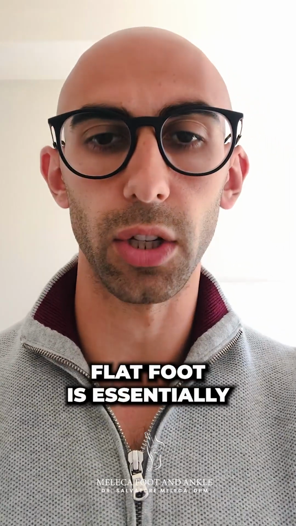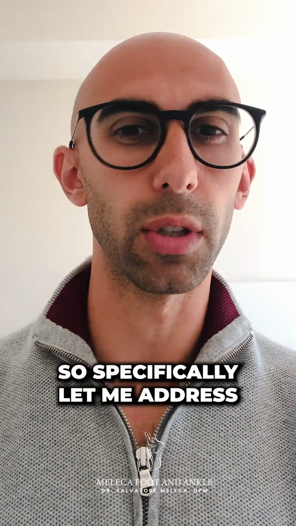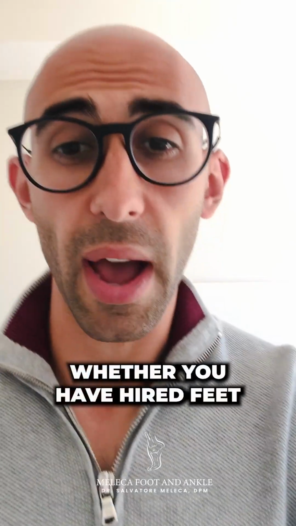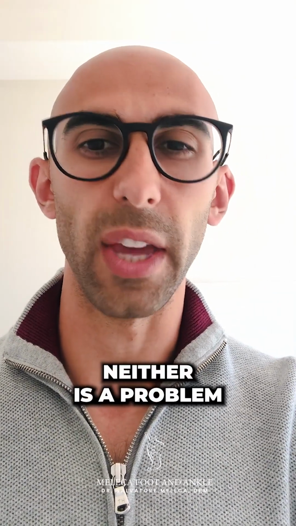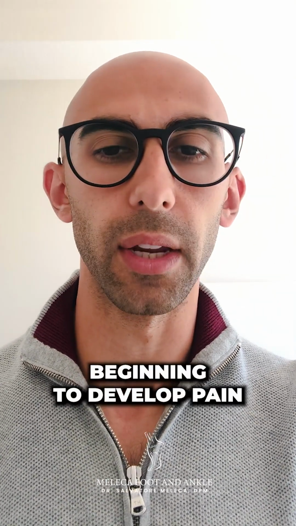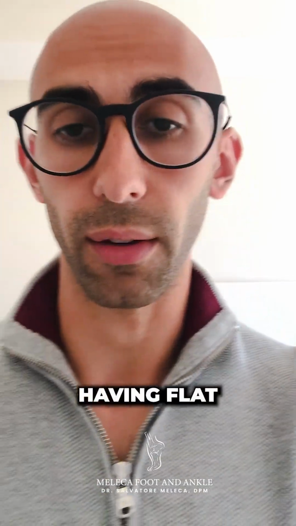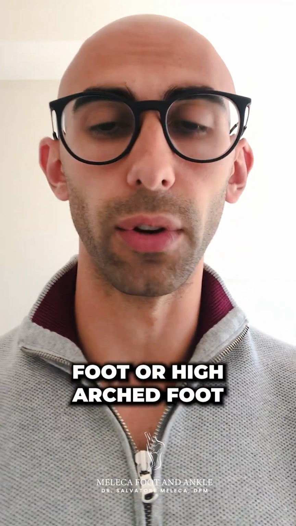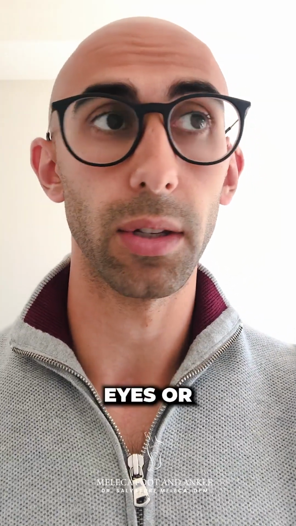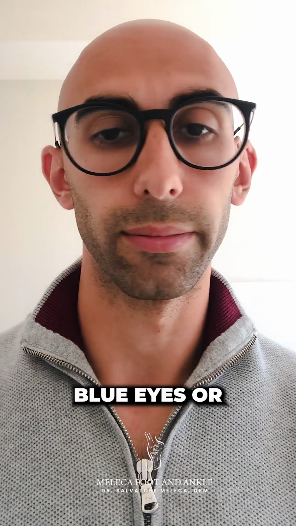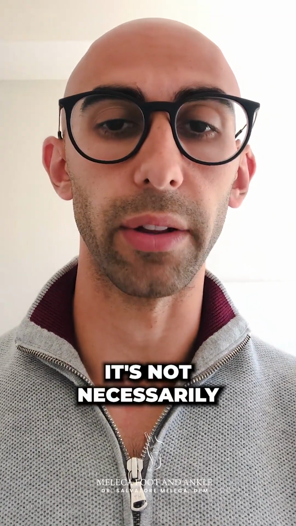Flat foot, it can be a deformity. It's not always a deformity. So specifically, let me address this. Whether you have high arched feet or whether you have flat feet, neither is a problem unless you are beginning to develop pain or symptoms, if that makes sense. Having flat foot or high arched foot or somewhere in between is the same thing as having brown eyes or blue eyes or some other type of eyes. It's a feature, simply put. It's not necessarily a deformity.